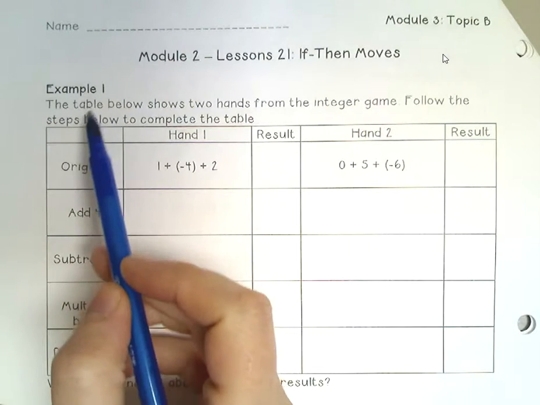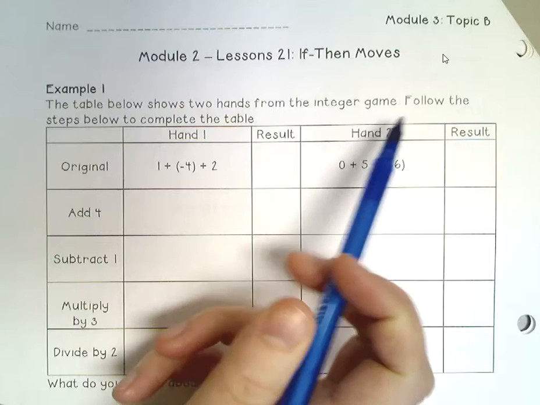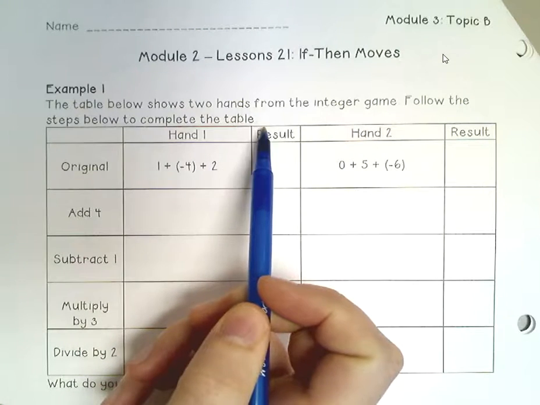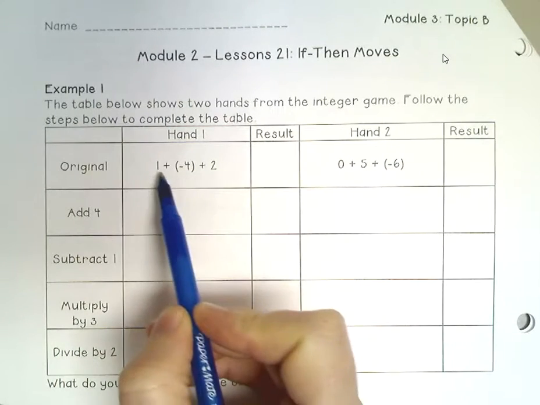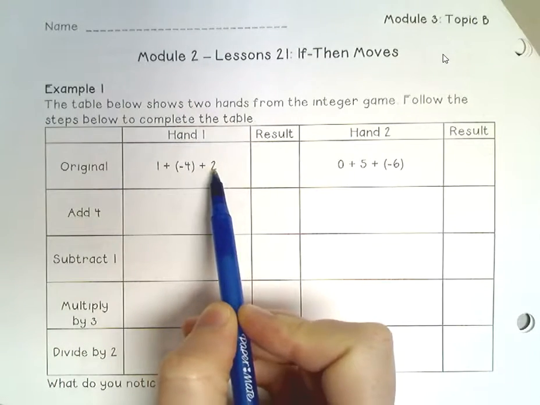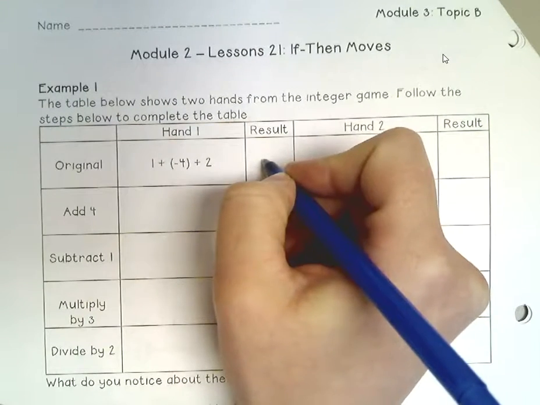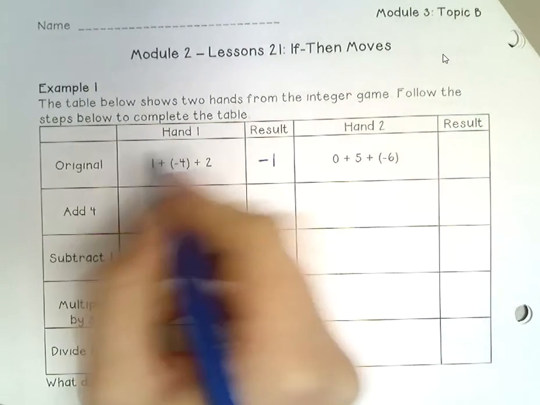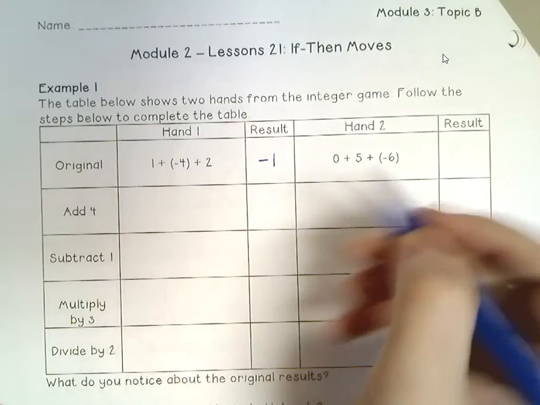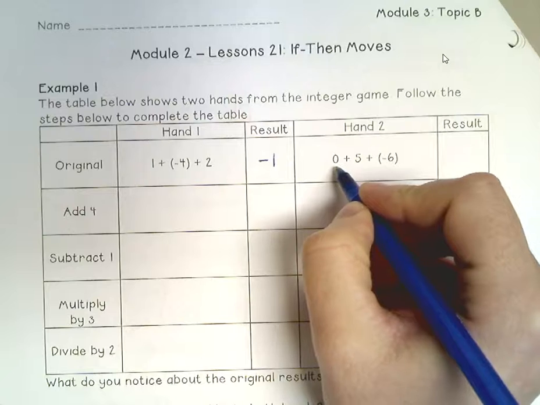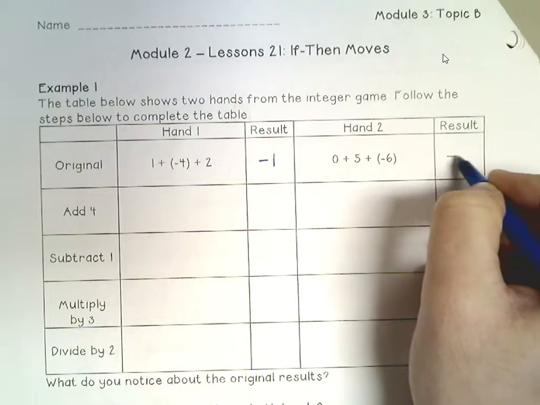So, example 1. The table below shows two hands from the integer game. Follow the steps below to complete the table. So our original hand 1 has 1 plus -4 plus 2. The result of that hand is -1 because I know that 1 plus 2 is 3, 3 plus -4 is -1. Hand 2 is 0 plus 5 plus -6, which also has -1.